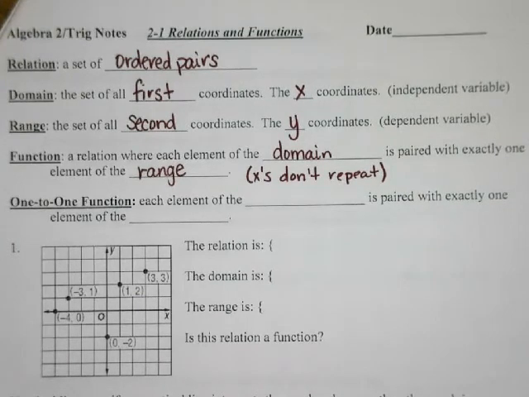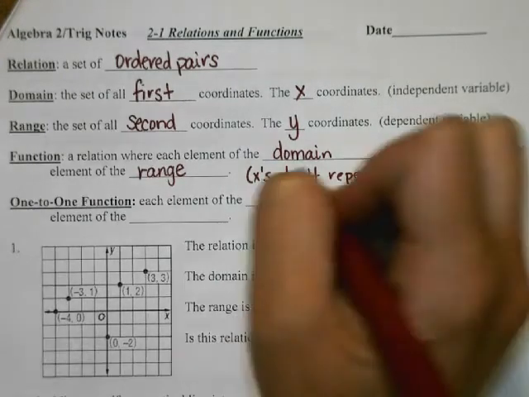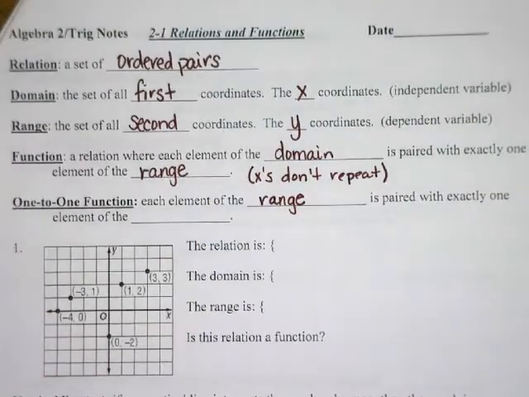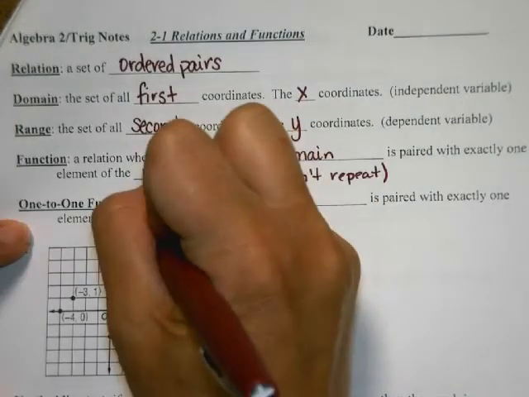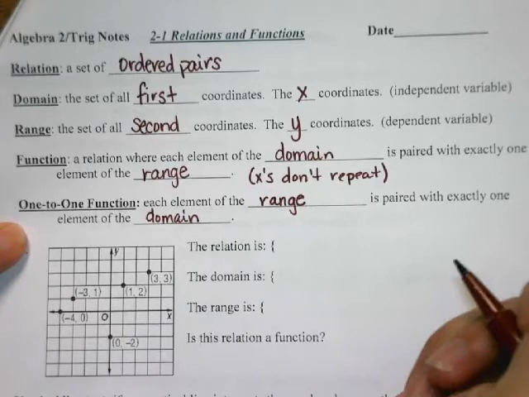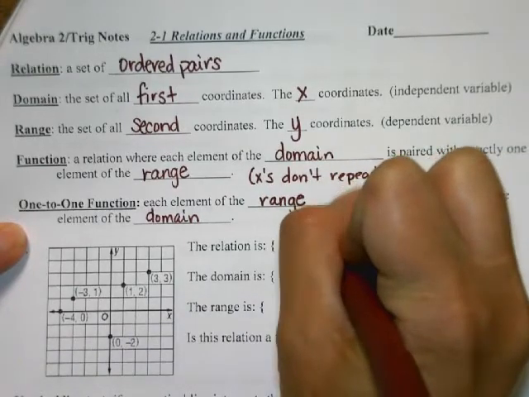A one-to-one function is where each element of the range is paired with exactly one element of the domain. In this one, the y's don't repeat.